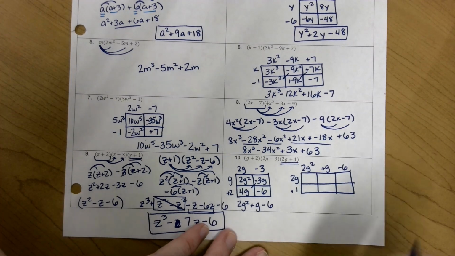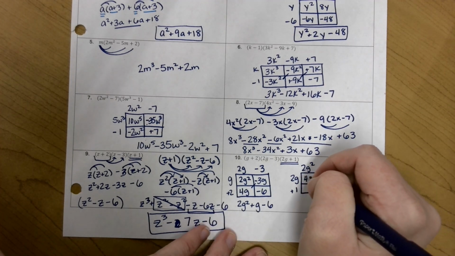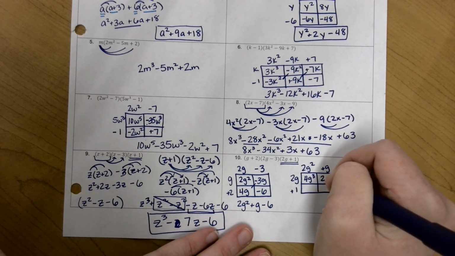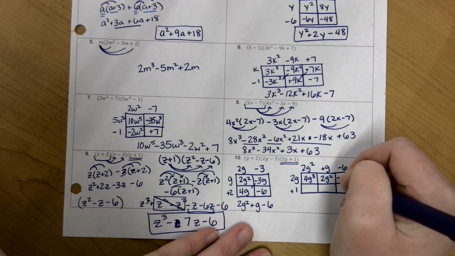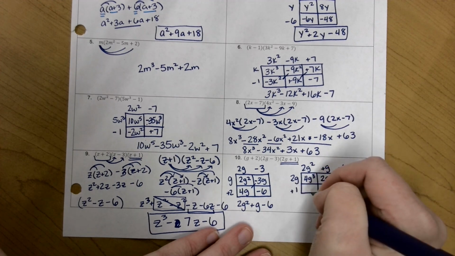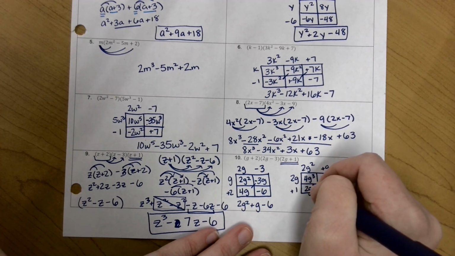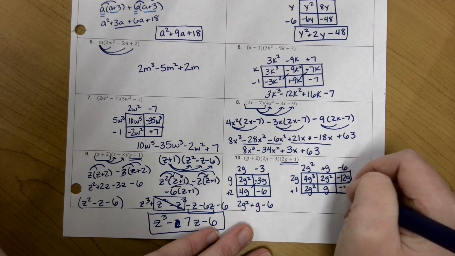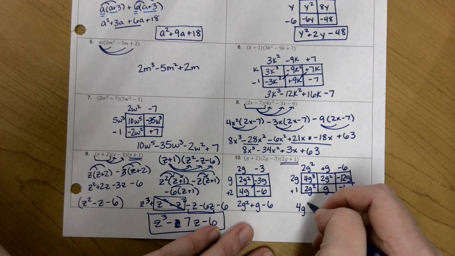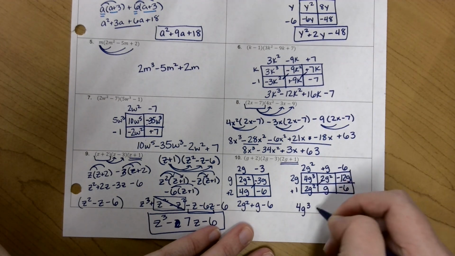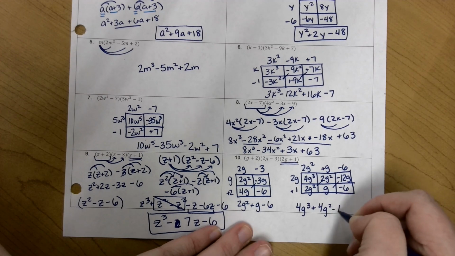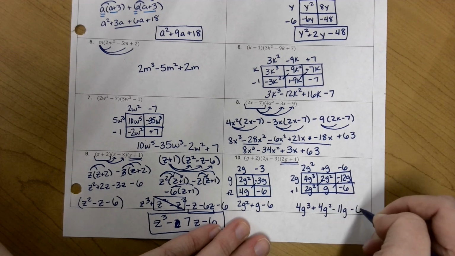All right, 2g squared times 2g is 4g cubed. 2g times g is going to be 2g squared. This will be negative 12g. 2g squared times 1 is 2g squared. And g and negative 6. And if you combine like terms, you end up with 4g cubed plus 4g squared minus 11g minus 6.